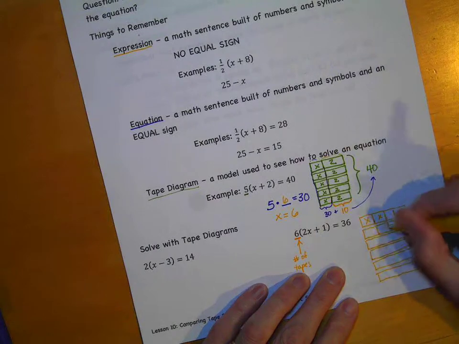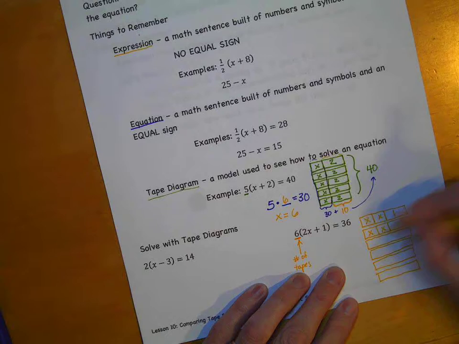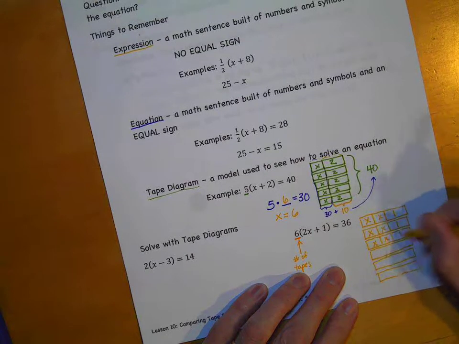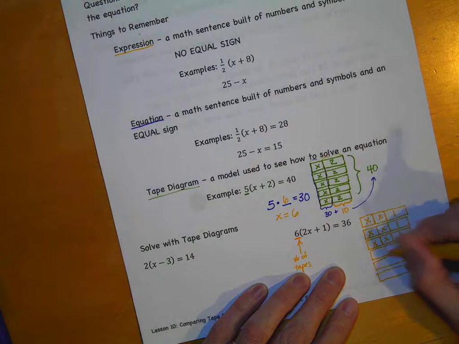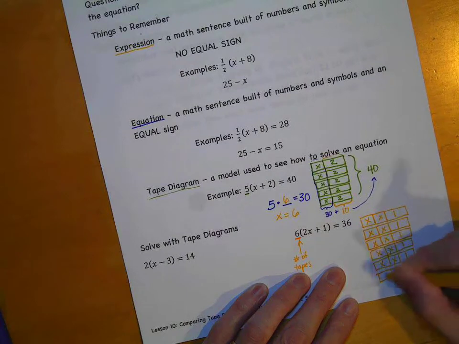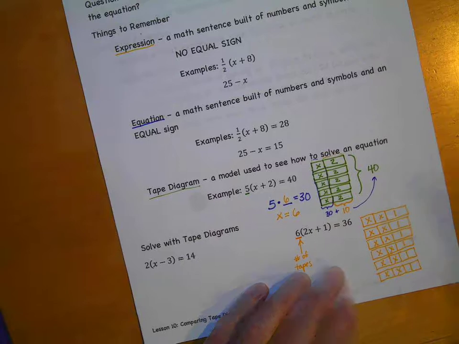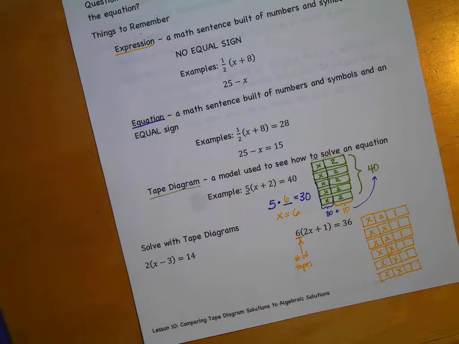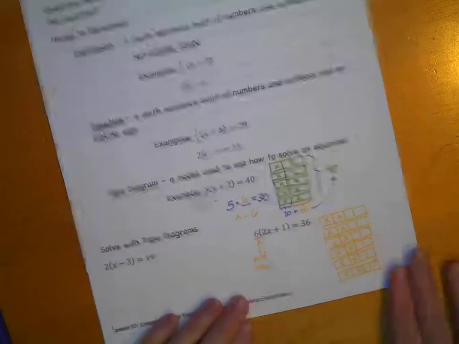And then I have to put that in the same thing in all 6 tapes. So 2x plus 1, 2x plus 1, 2x plus 1. Last one, 2x plus 1. Okay, so that wasn't so horrible.